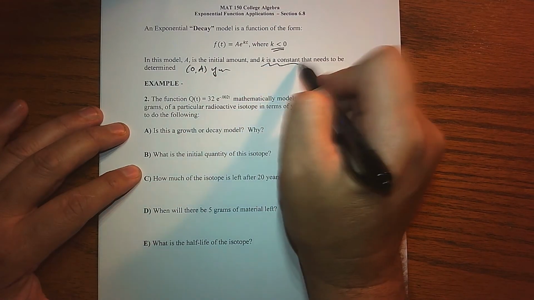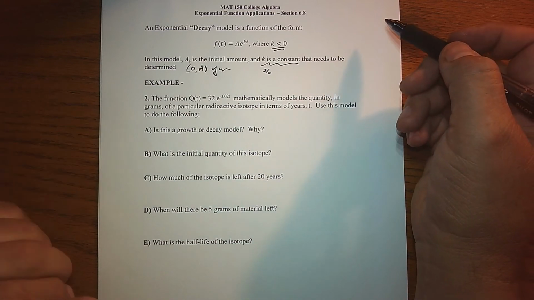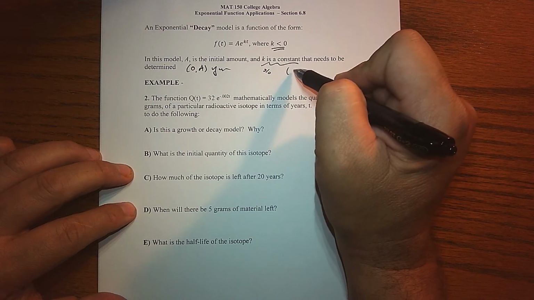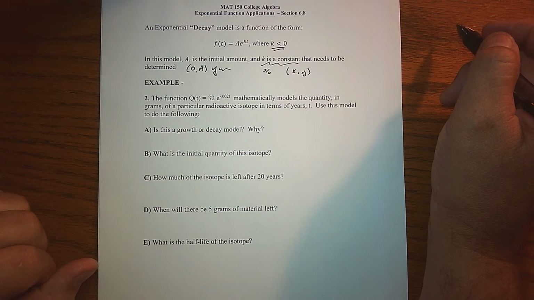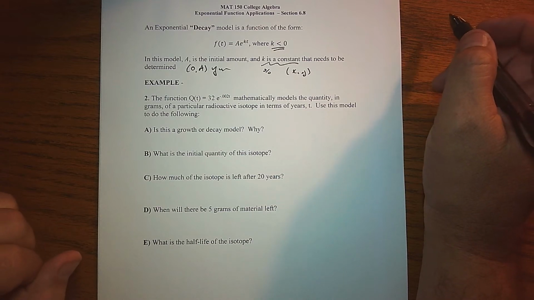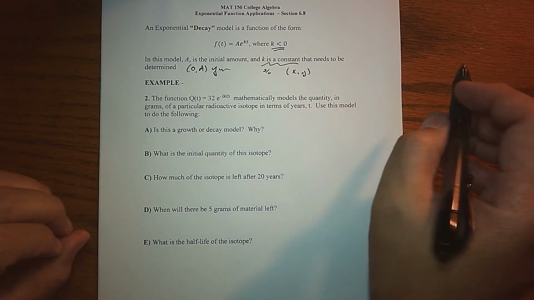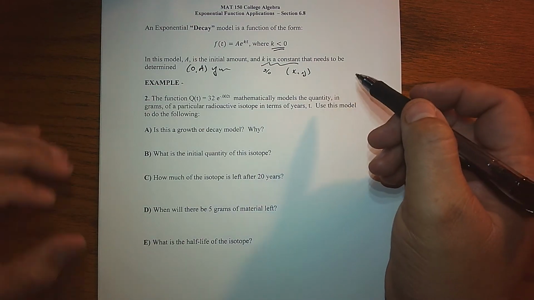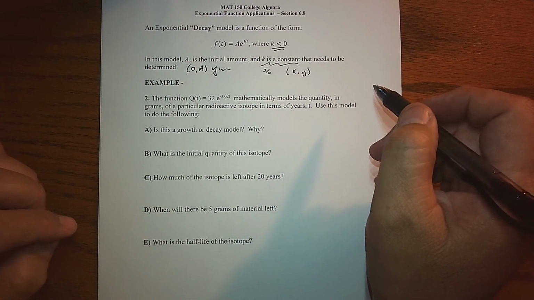K is something that's either given to me. Again, it's usually a percent, but it's usually given, or it's something we have to find by using some other data point that's given to us, some other x, y, and we'll investigate that in the near future, because right now, for the example I give you, I actually give you the function. So the function q of t equals 32 e to the negative 0.002 t mathematically models the quantity in grams of a particular radioactive isotope in terms of t. Use this model to do the following.